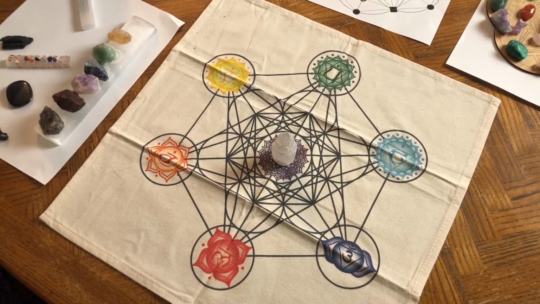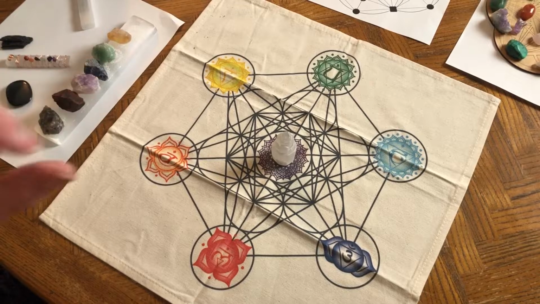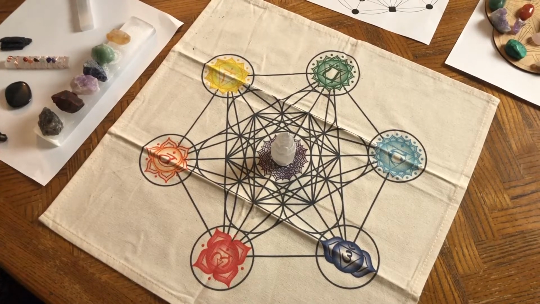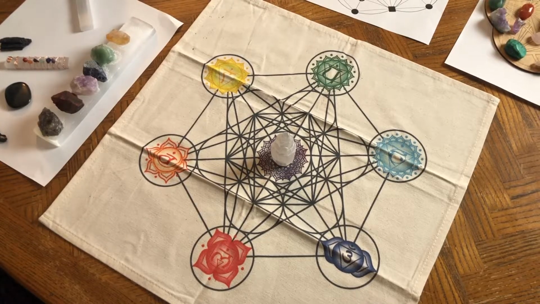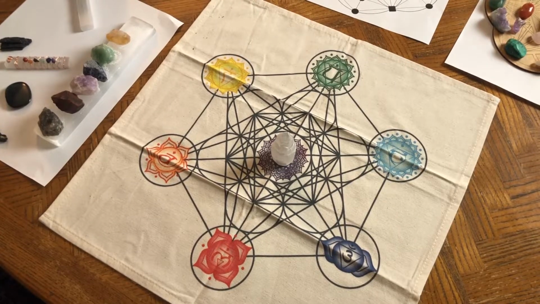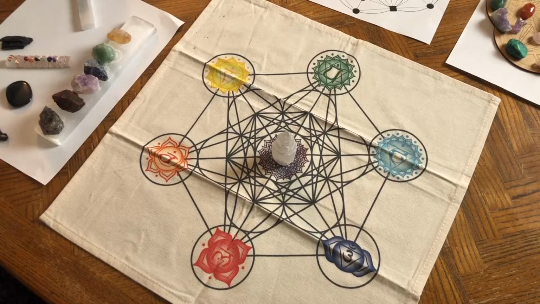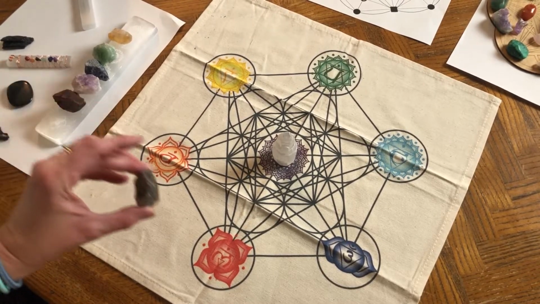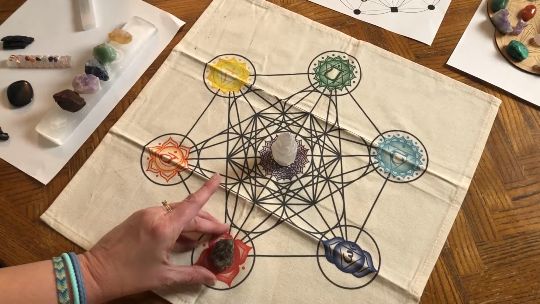So I'm going a little bit out of order here, and I apologize, but I just want to talk about when you create your own crystal grid, normally you want to do the center stone. Next, you want to do the remaining stones in the order that calls to you. In this case, obviously, since I'm doing the 7 chakras, I'm going to start with the root chakra, and for that I have a smoky quartz.